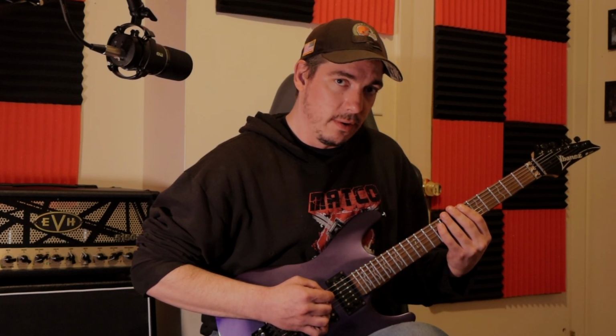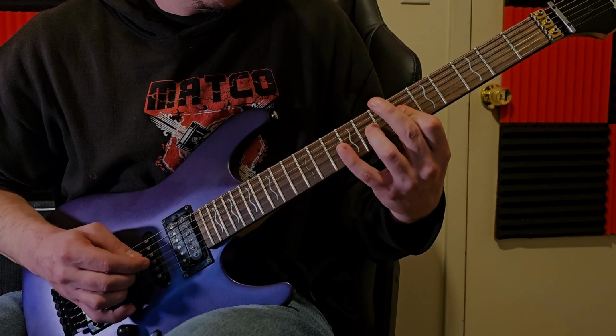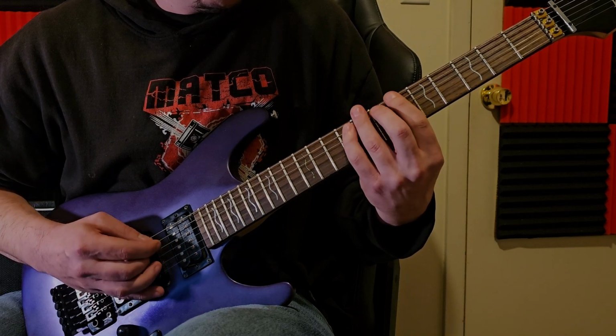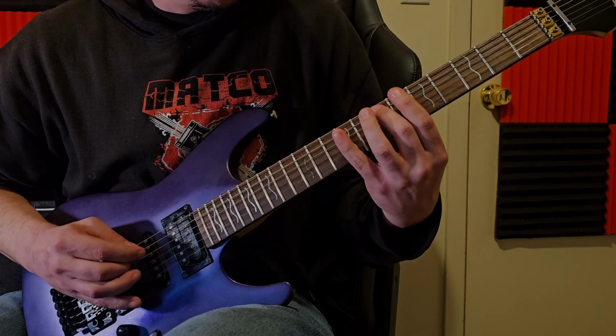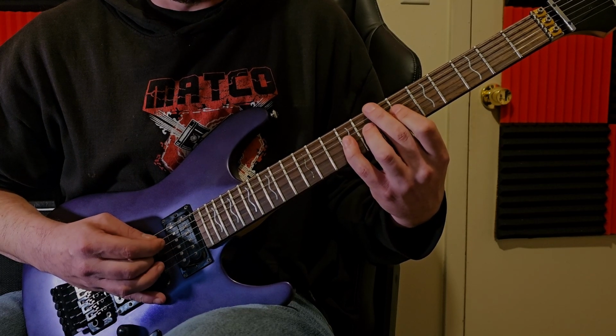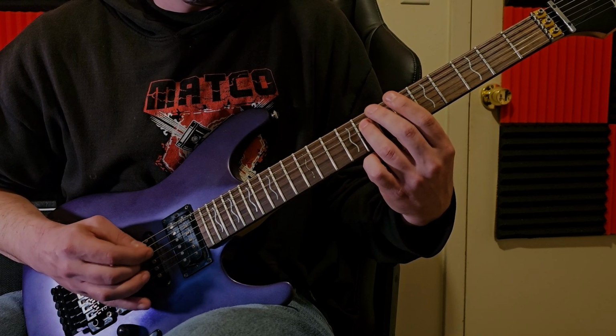The major would be like this. But in the Lydian mode, we have that raised fourth here. So that's the difference, between this note and this note.